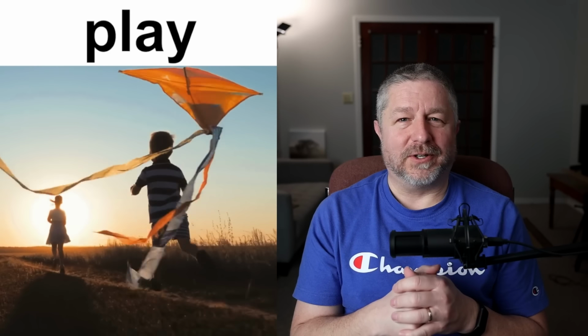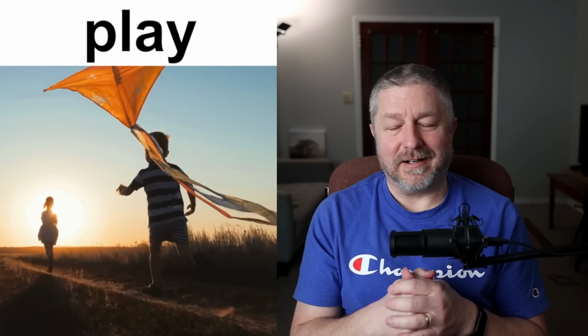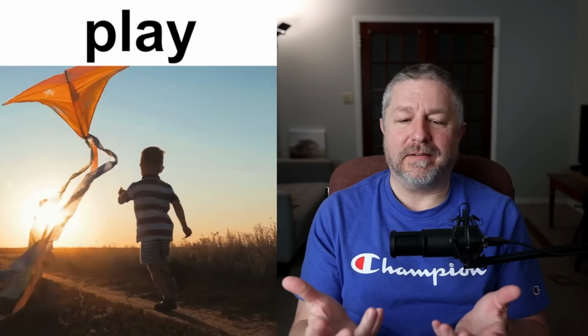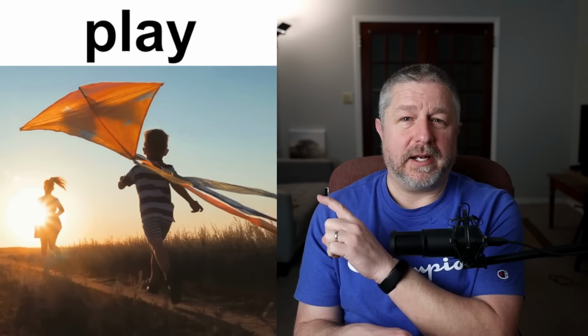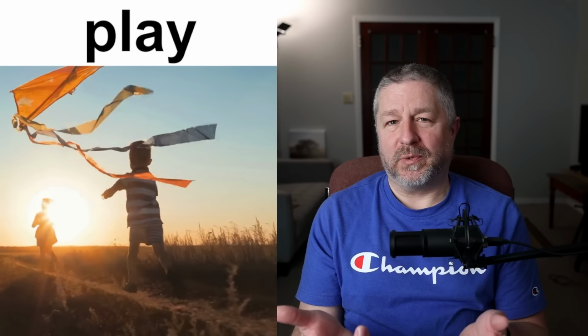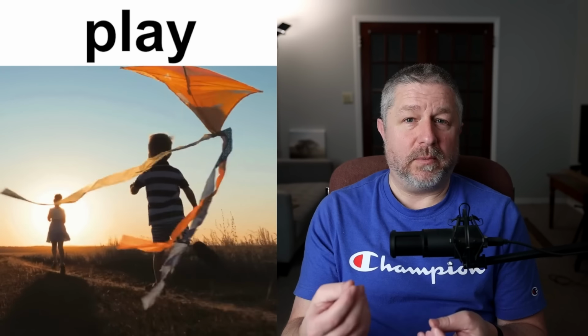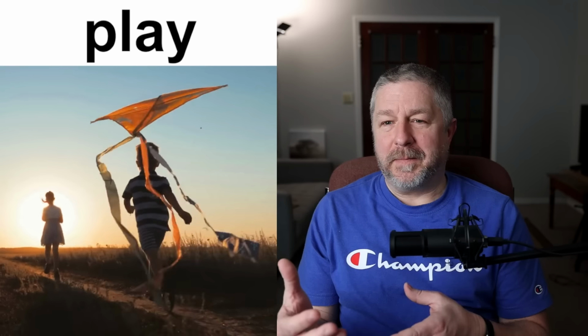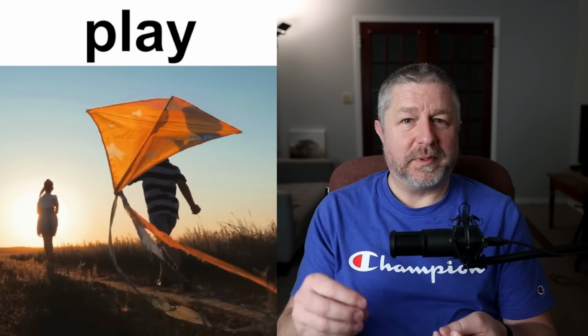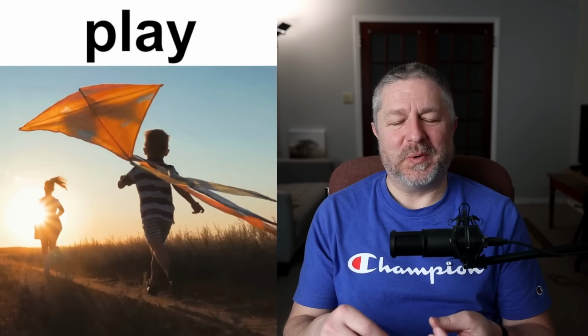One thing kids do a lot is they play. One thing adults don't do enough is they don't play enough. They don't take time to enjoy life and to do fun things. This little boy has a kite, and he has decided to go outside and play. He's decided to enjoy his time outdoors. Kids will often play with toys. When kids get a new toy on their birthday, sometimes instead of enjoying the party, they want to play with their toy because it's a new toy.